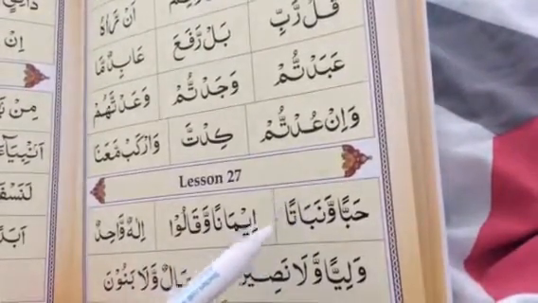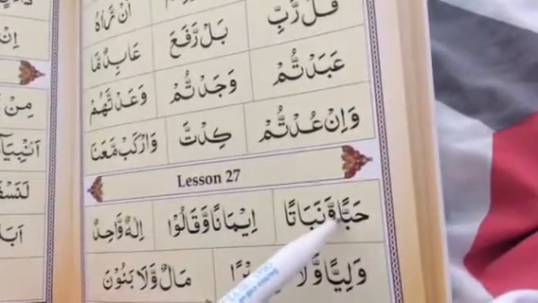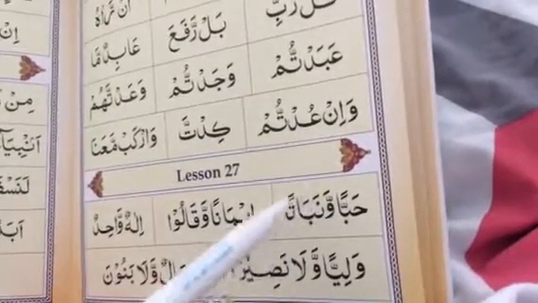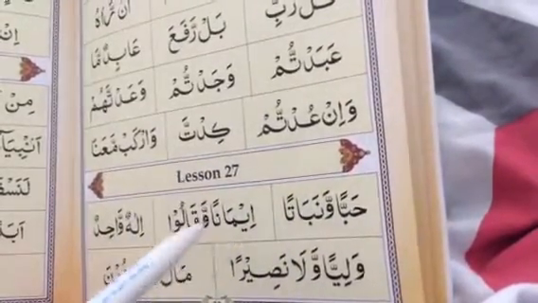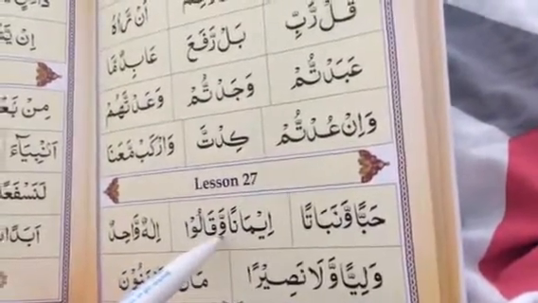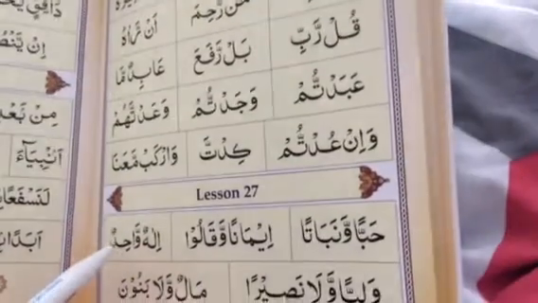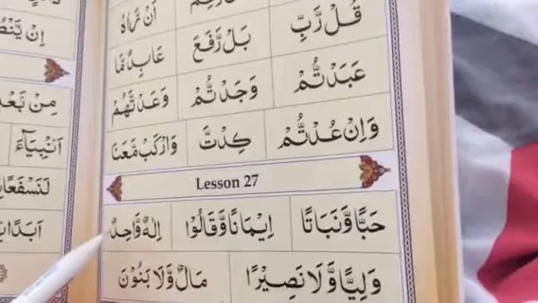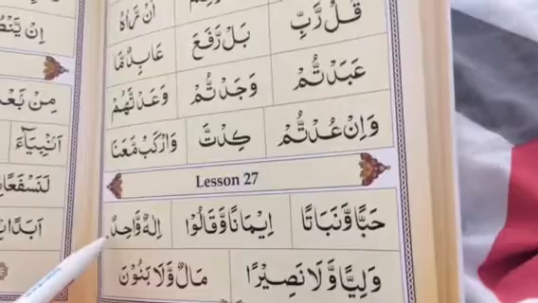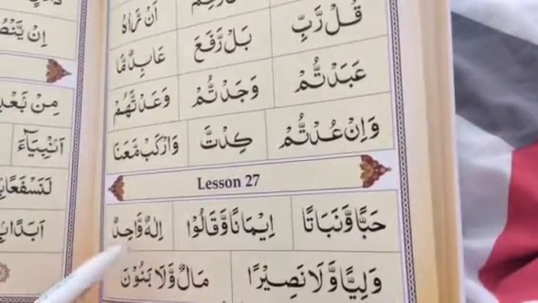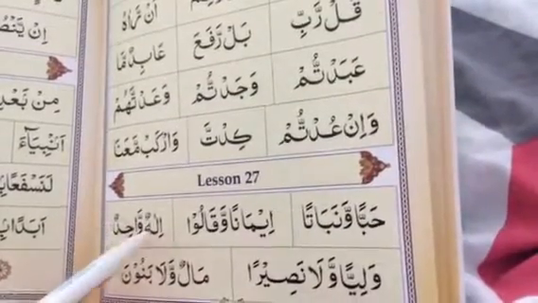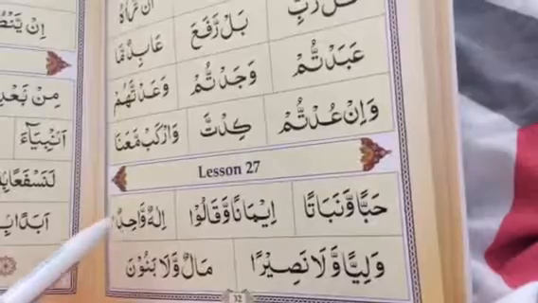Habba wa nabata, sukun, the alif, and sukun, the first wa. Imana wa qalu, sukun, the first wa, sukun. Ilahun wahid. If we are stopping on this, we give the dal sukun. Dal is one of the hurufu qalqala. Ilahun wahid. If we are not stopping, we do the tanwin. Ilahun wahidun.